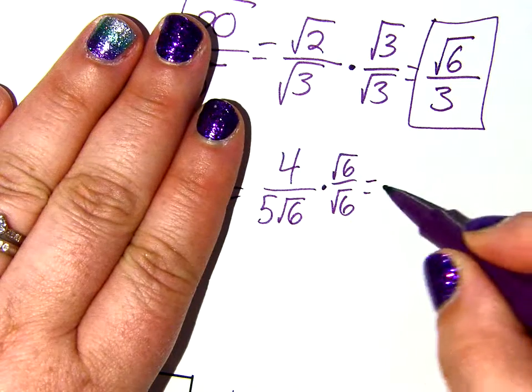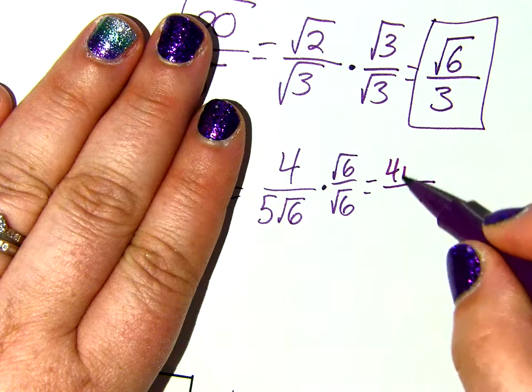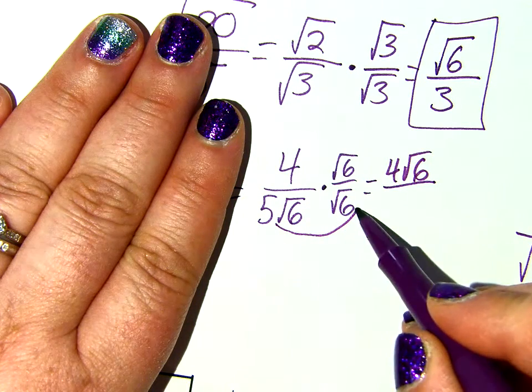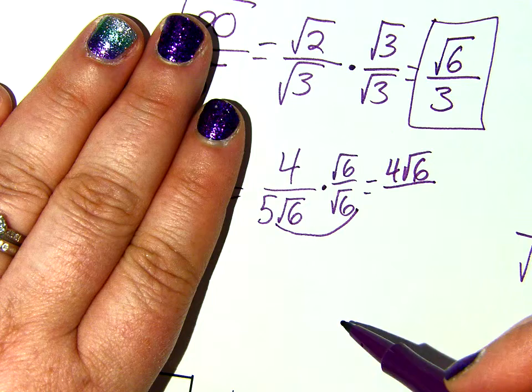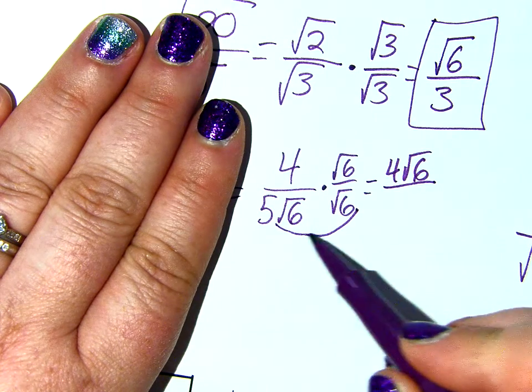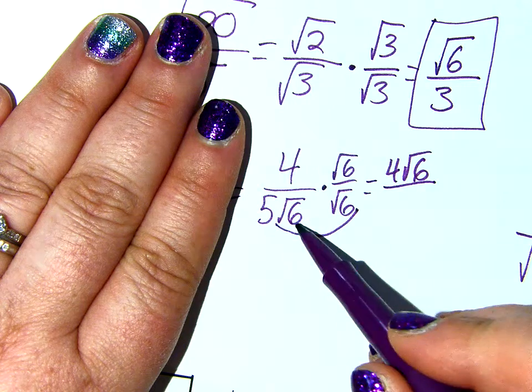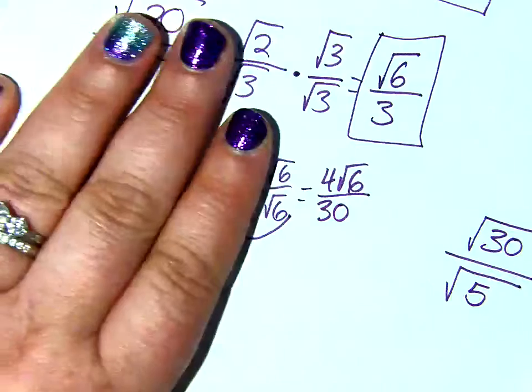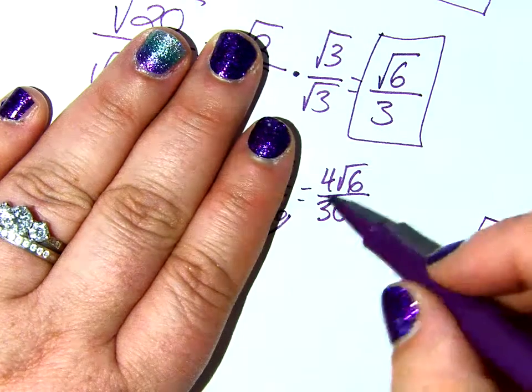So what do I get in the numerator now? 4 square root of 6. And in the denominator, what happens when I multiply these two together? 30. Oh, 30 is my final answer, right. When I multiply these two together, I get 6, and then 6 times 5 gets me the 30. Is this a good final answer? 4 root 6 over 30.